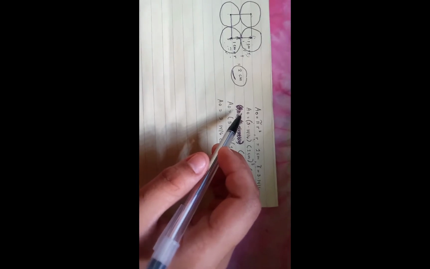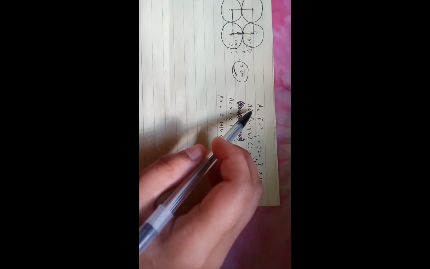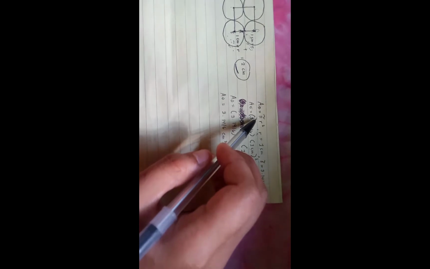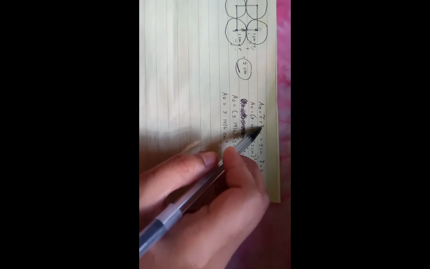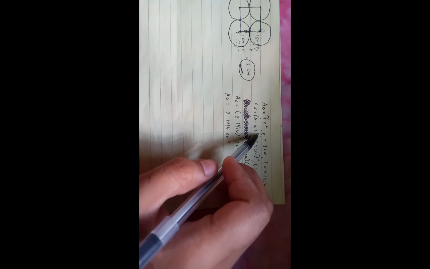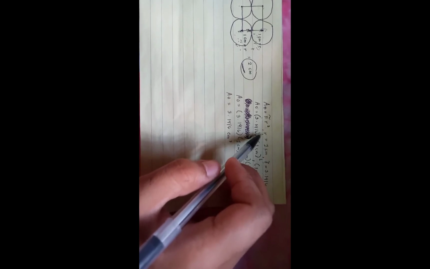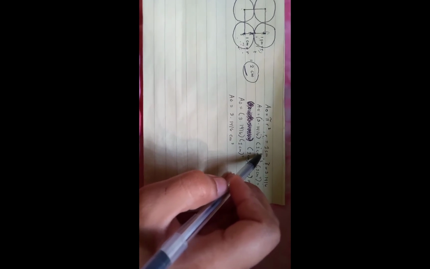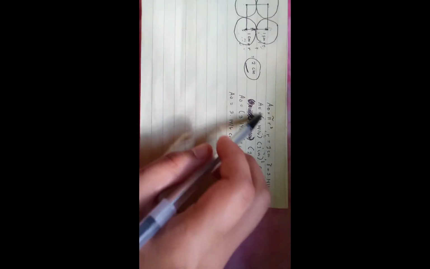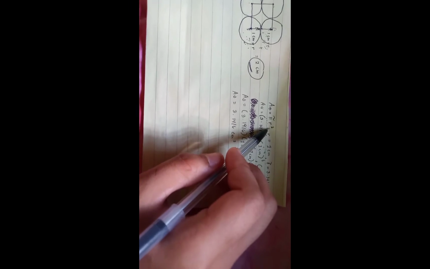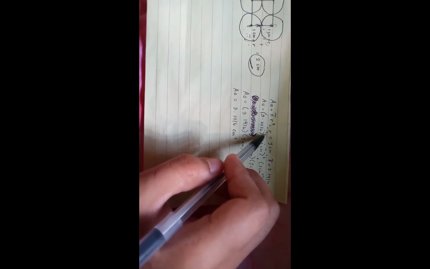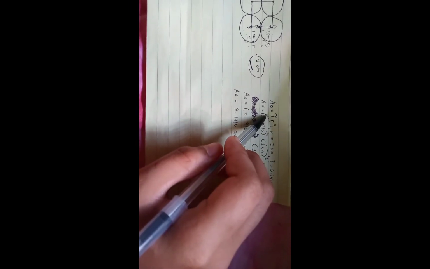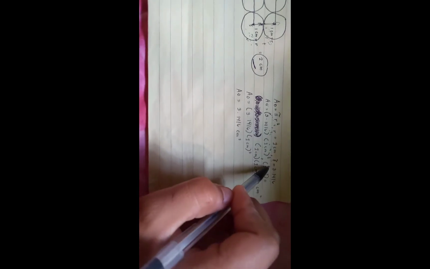So to start, the area of the circle is equal to pi r squared, wherein our radius here is equal to 1 centimeter. R is for radius, and pi has its own approximate value, which is 3.1416.